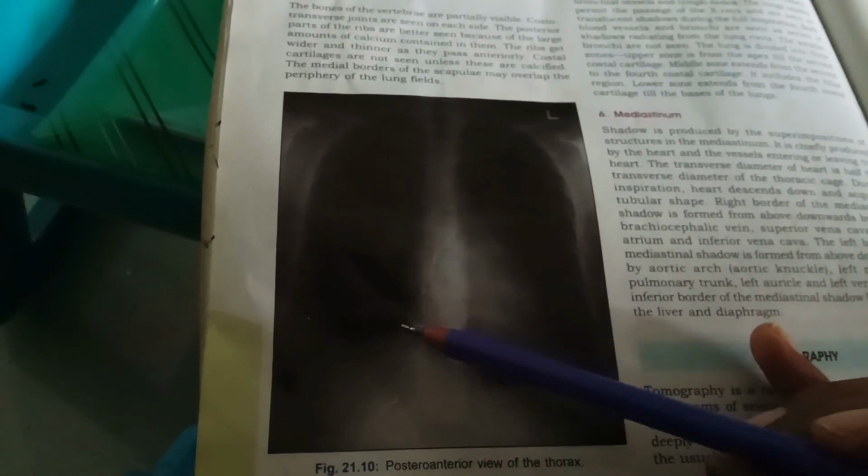The right border of the mediastinal shadow is formed from above downwards by the right brachiocephalic vein, superior vena cava, right atrium, and inferior vena cava. The left border of the mediastinal shadow is formed from above downwards by the aortic arch, aortic knuckle, left margin of the pulmonary trunk, left auricle, and left ventricle. The inferior border of the mediastinal shadow blends with the liver and diaphragm.